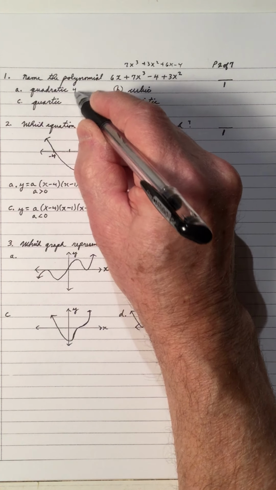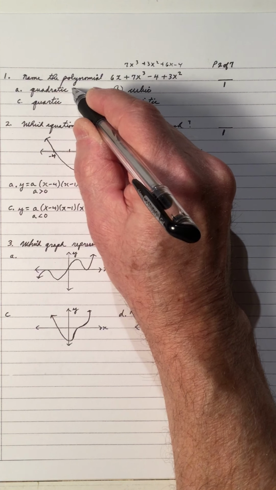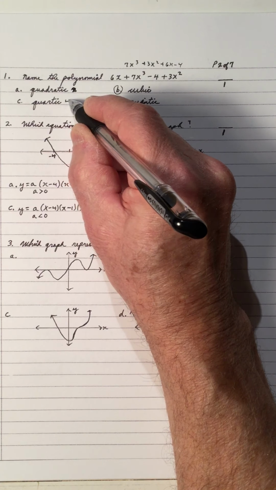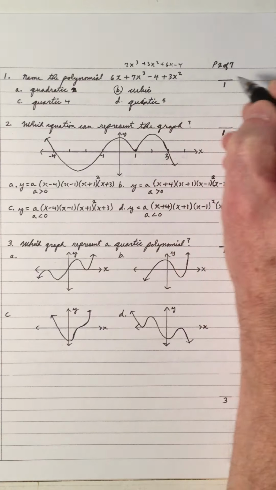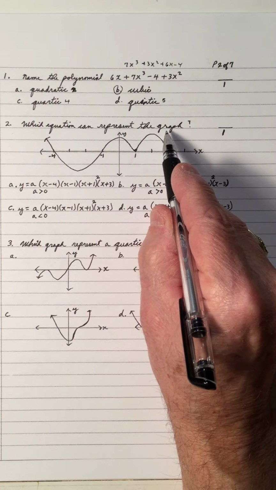Quartic is degree 4. Quadratic is degree 2. Quintic is degree 5. So that's the leading power of 3. Give yourself a mark. Which equation can represent the graph?